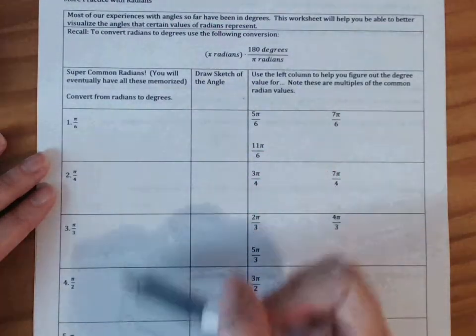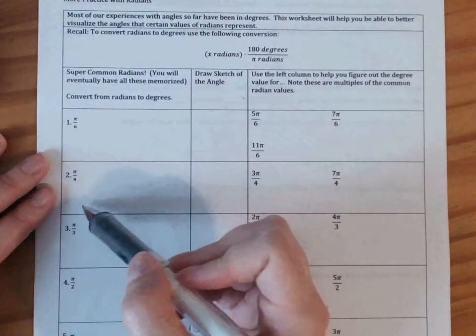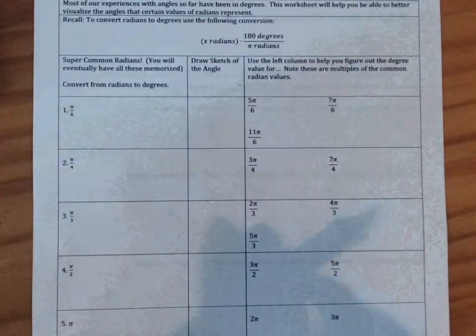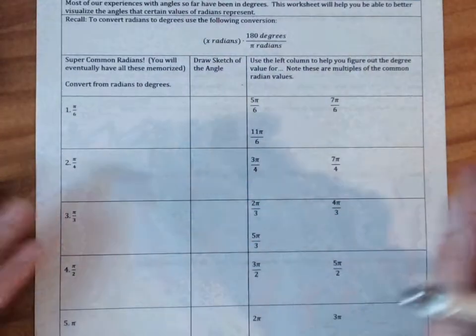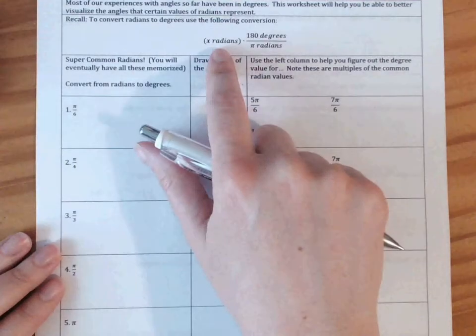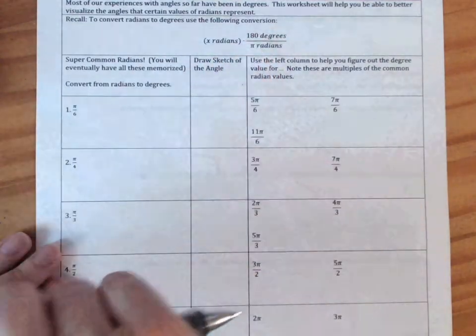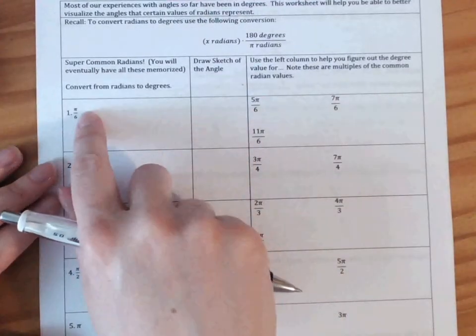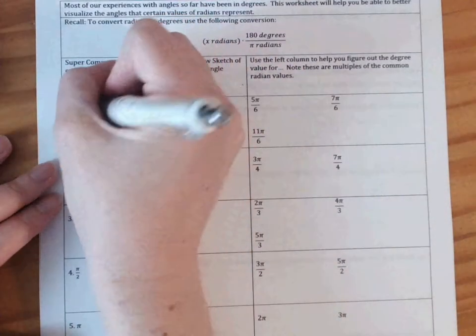That's this left-hand column right here. So pi over 6, pi over 4, pi over 3, pi over 2, and pi, and many others too, but these are the basic building blocks as I think of them. They just come up a lot in different analyses here. So remember our conversions, we can multiply by 180 over pi or pi over 180 depending on which direction we're going, but in these examples we'll be converting radians to degrees just to help visualize.